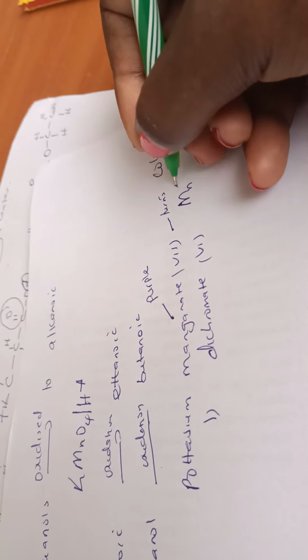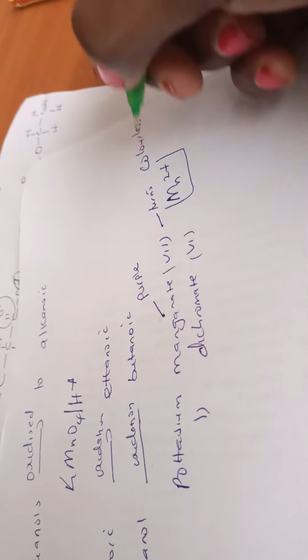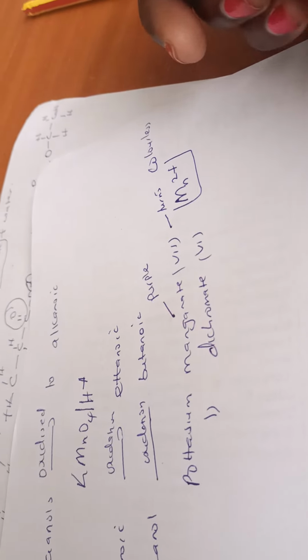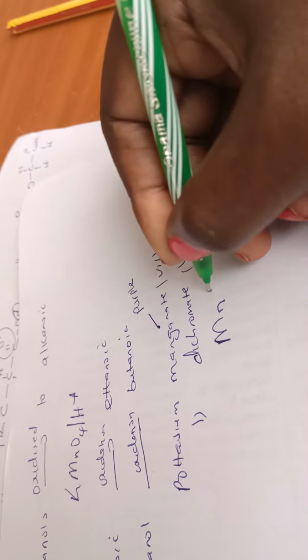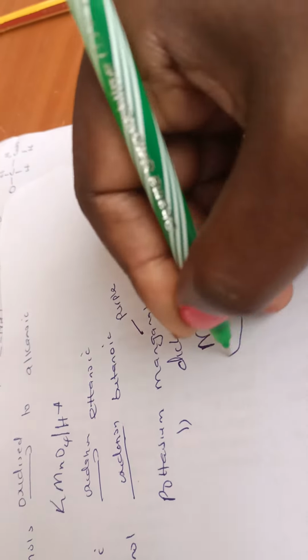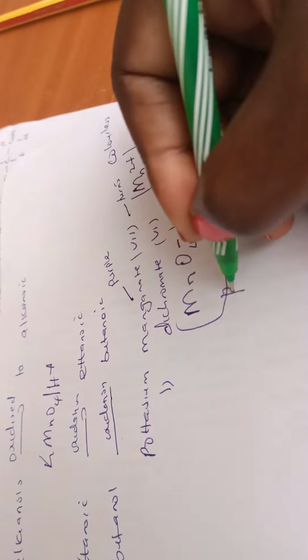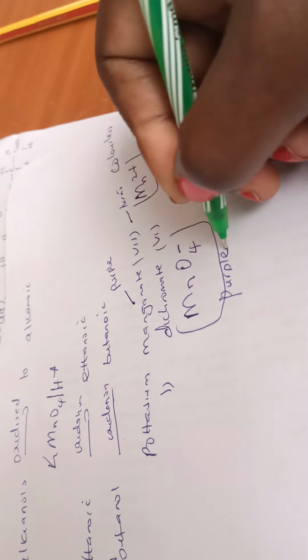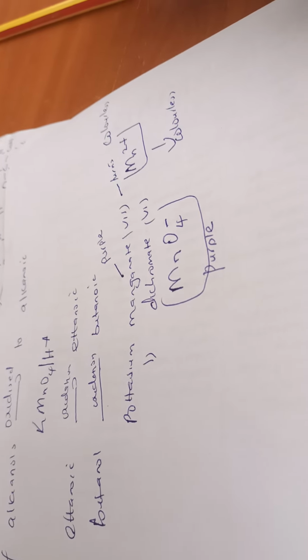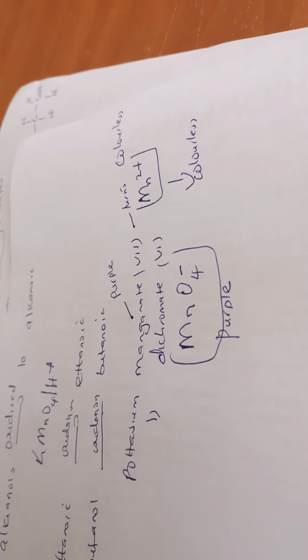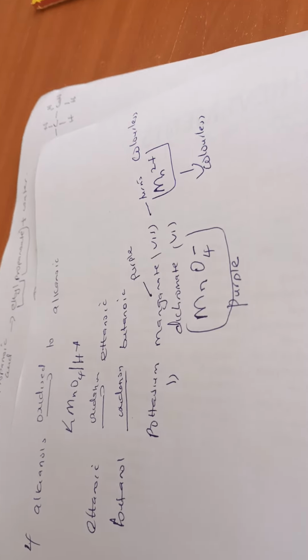That is Mn2+. These ions are colorless, but manganate(VII) ions, MnO4-, are purple in color. So the moment you have an alkanol and you add potassium manganate(VII) and it turns colorless, the alkanol has been oxidized.